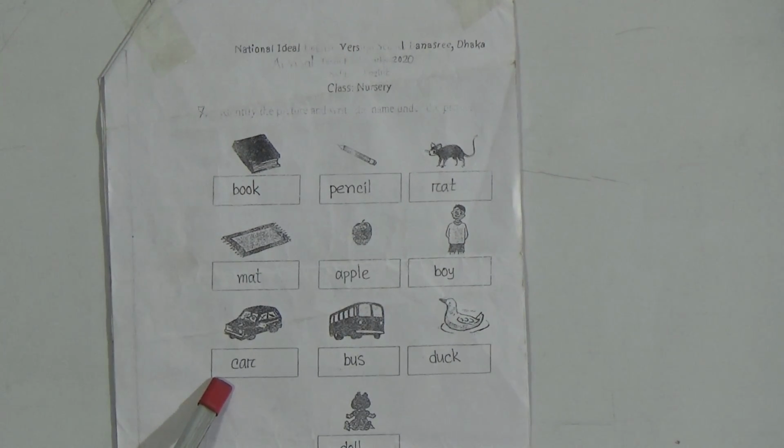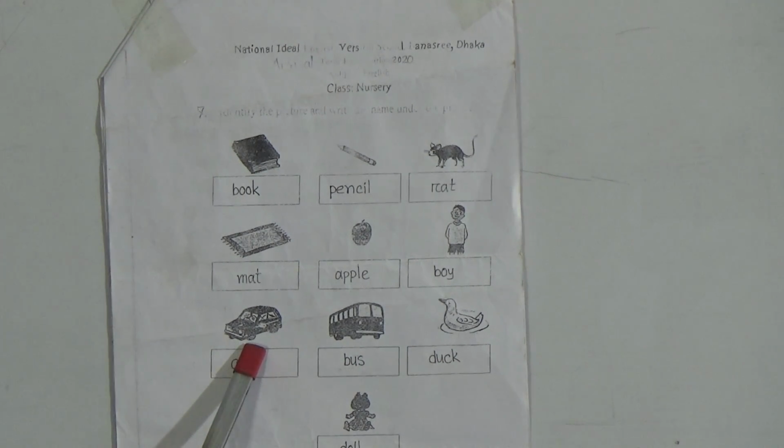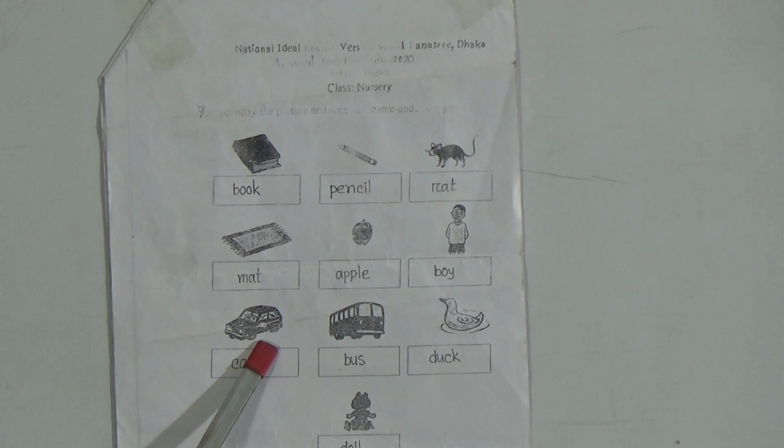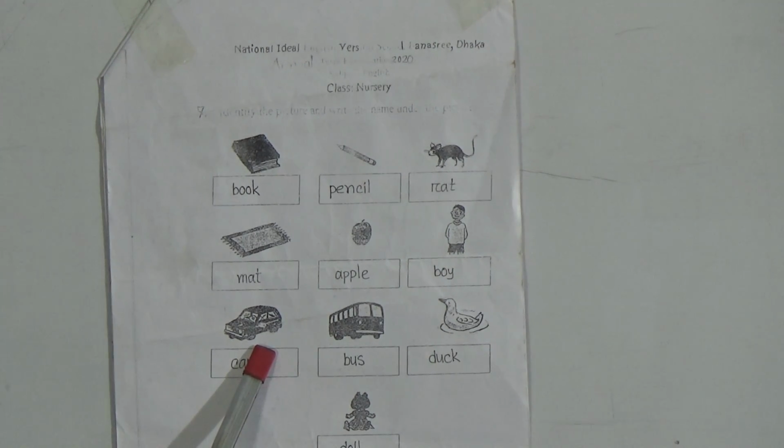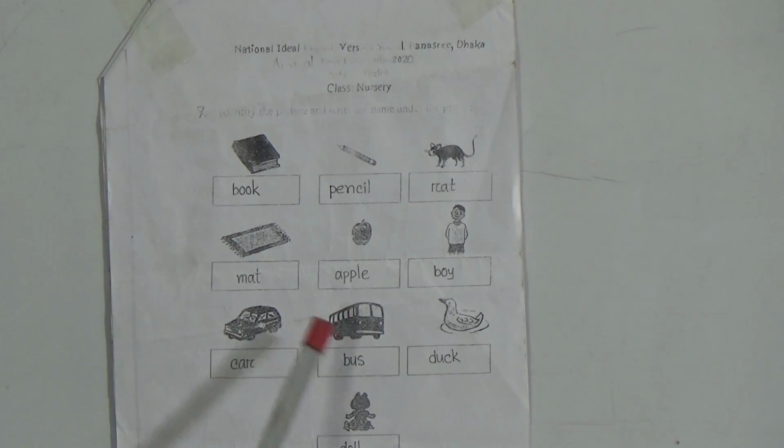Okay, now I am going to the next picture. Look, this is the next picture, and this picture's name is what? Can you say? Yes, all of you have known this picture. This is the picture of a car, and its spelling is what? C-A-R, car. So what is this picture's name? Car. C-A-R, car.